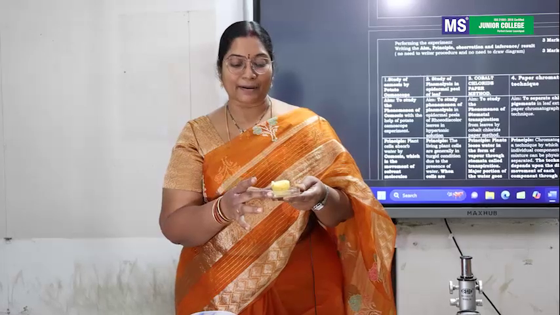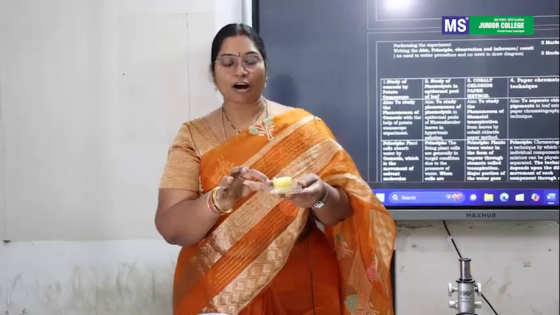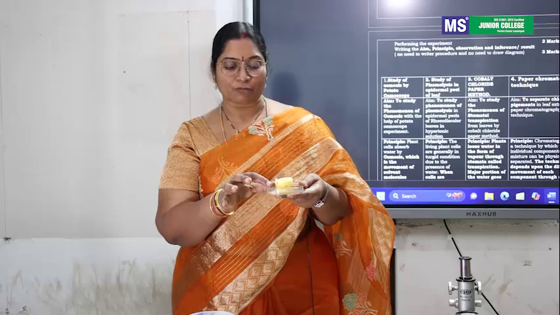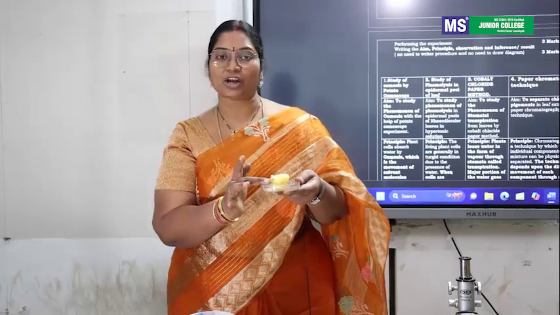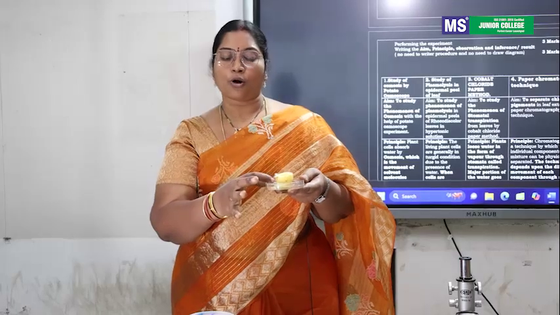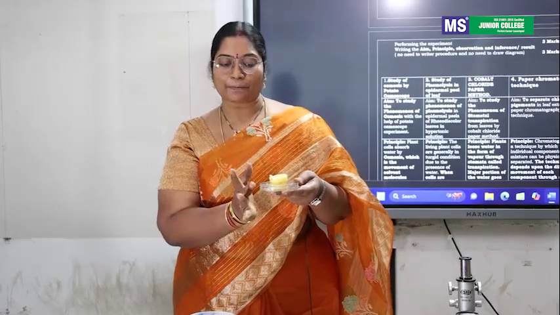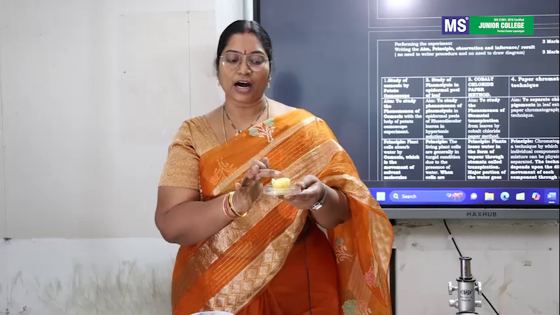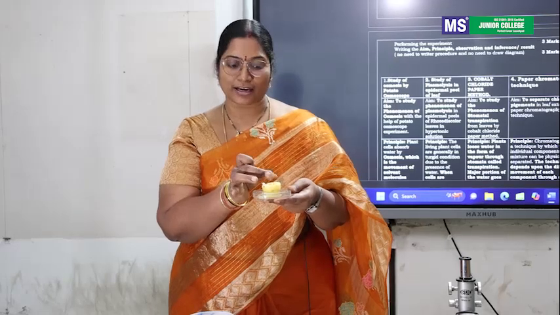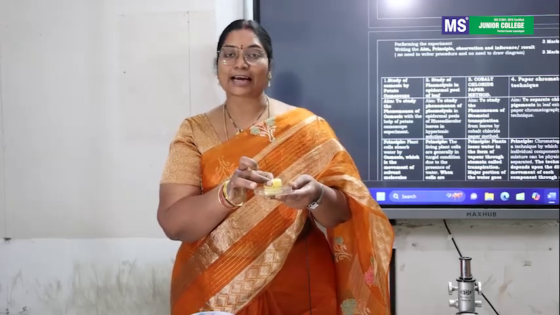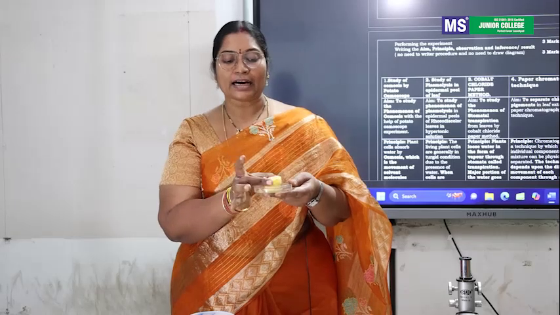What is absolutely happening is movement of water or solvent from the region of low concentrated solution, that means the petri dish, to the high concentrated solution, that is the sugar solution inside the well, through a selectively permeable membrane.